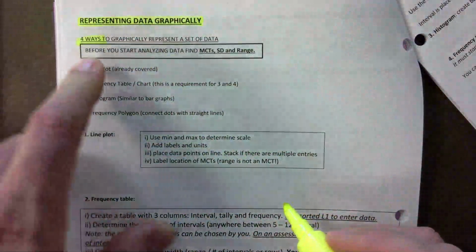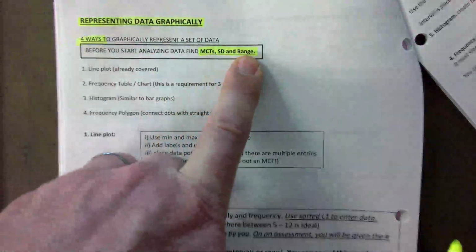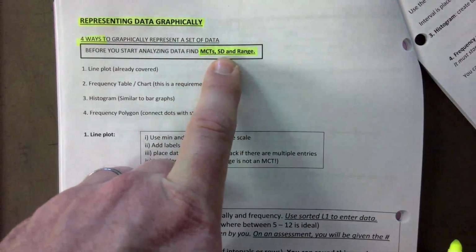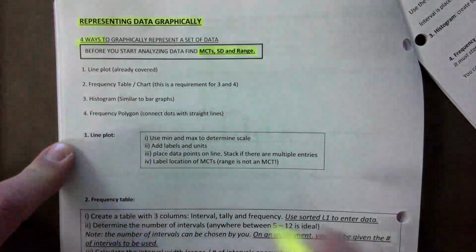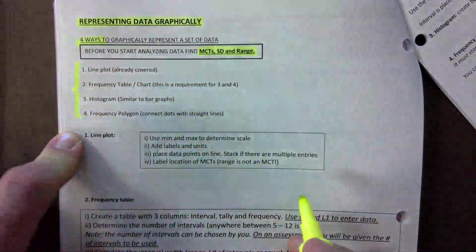So how do we represent this graphically? There are 4 ways to do that. Watch this. Before you start analyzing data, find the mean, median, mode, standard deviation, and the range. That's usually a good way to get started. There are 4 ways to graphically represent data.